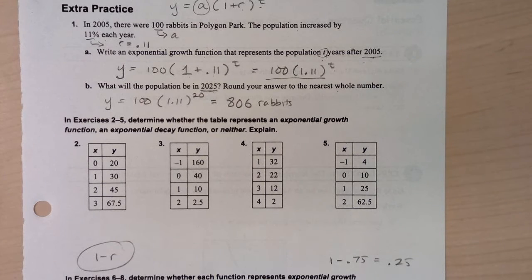And then looking at problems 2 through 5 now, I want to determine whether the table represents exponential growth function and exponential decay function, or possibly neither, and then explain. So for it to be an exponential growth or decay function, there has to be a constant rate of change for x, but then there has to be a constant multiplier for y. If that constant multiplier is more than 1, then it's exponential growth. If it's less than 1 and greater than 0, then it's exponential decay.